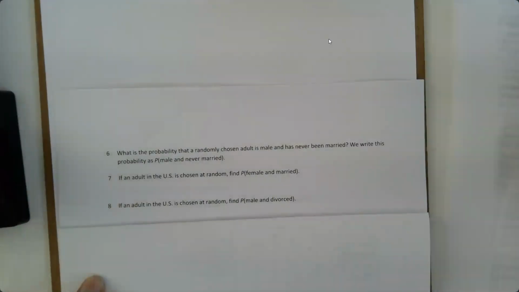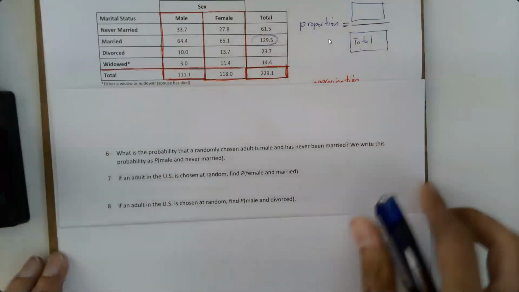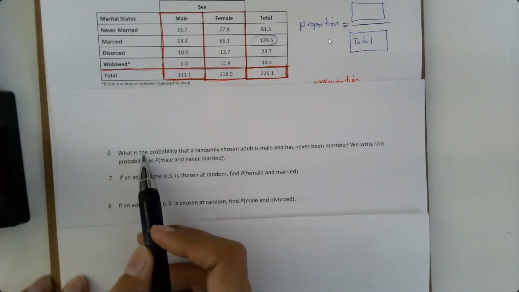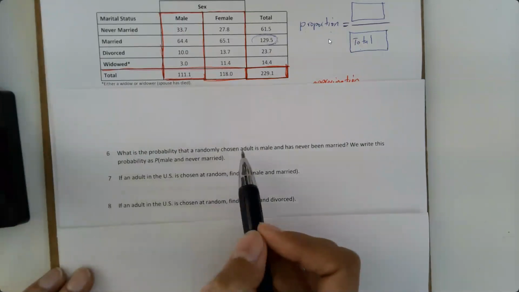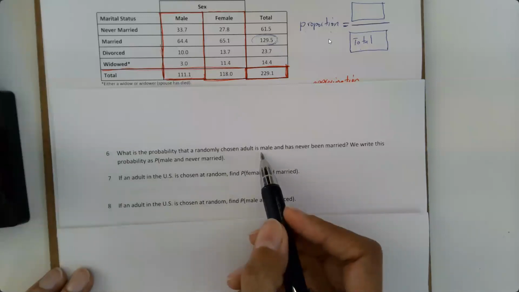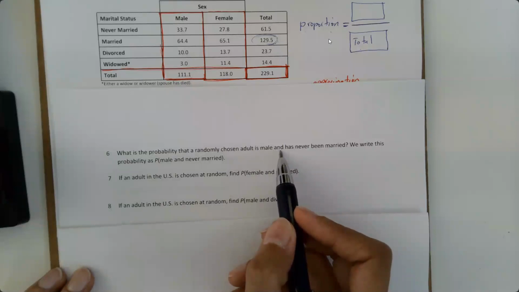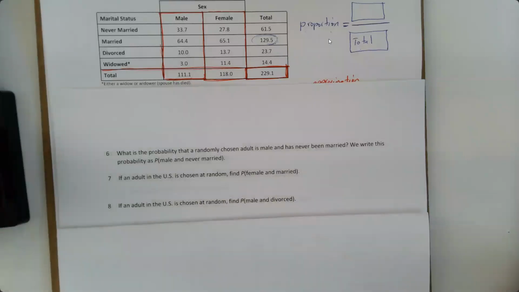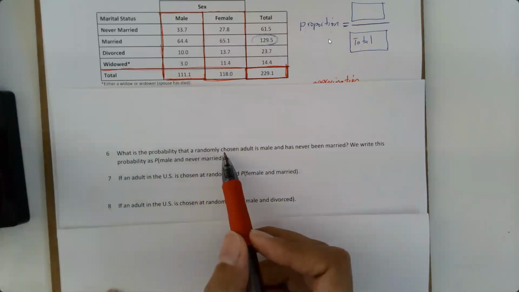So I'm going to put this table up here because we're going to use it. Question 6 says, what is the probability that a randomly selected adult is male and has never been married? So again, we have a randomly selected adult.